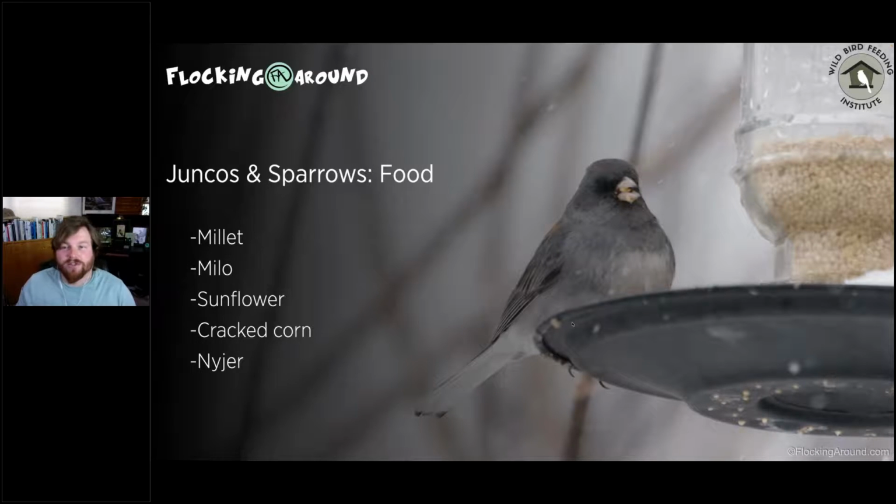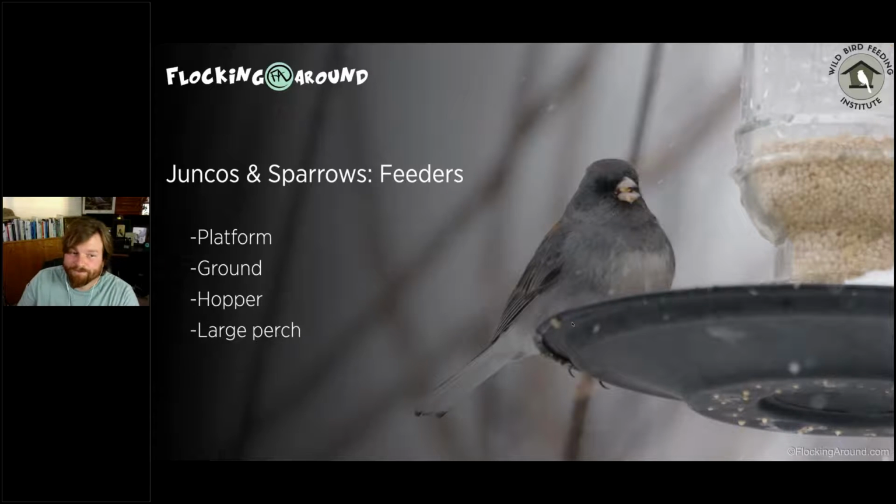And then I've seen them also cleaning up or sitting on Niger feeders, eating Niger, which is usually used to attract finches. But small billed birds like sparrows, juncos, towhees, they also like that Niger because it's a nice small seed that's easy for them to crack open with their bill.